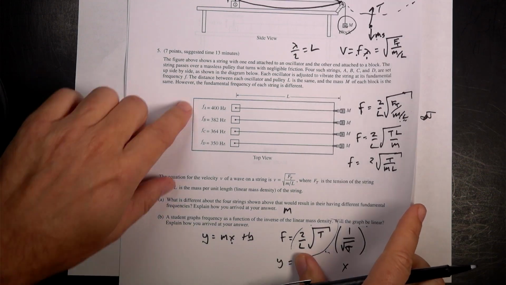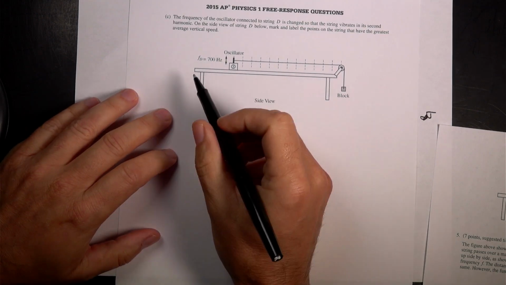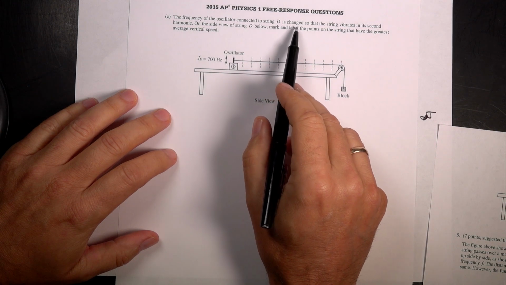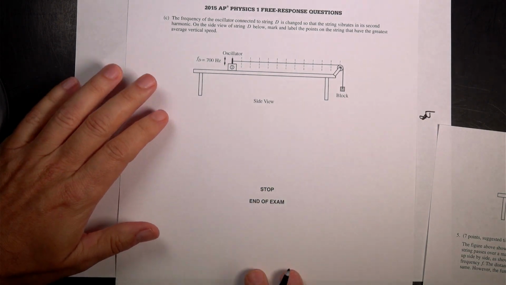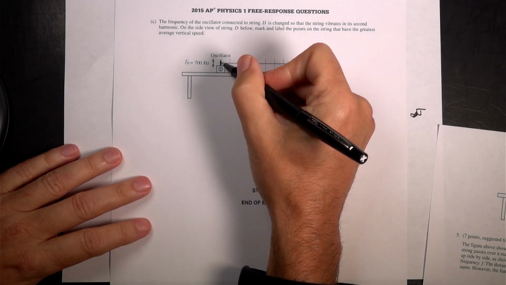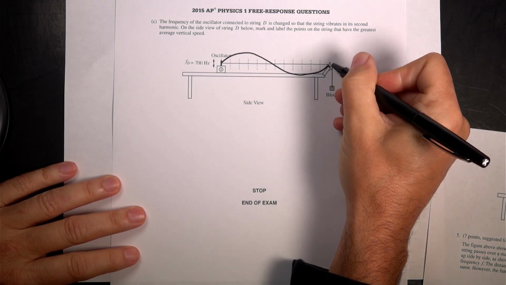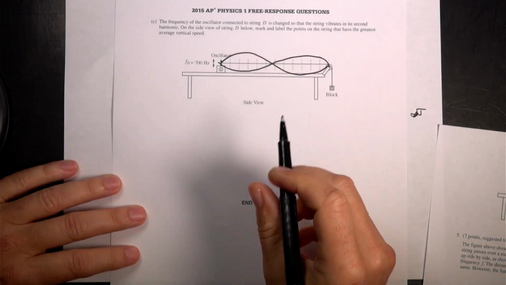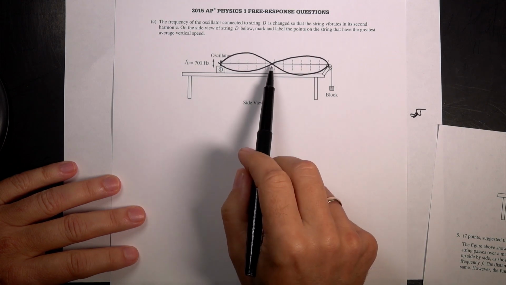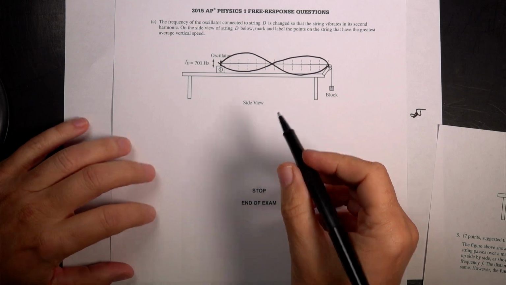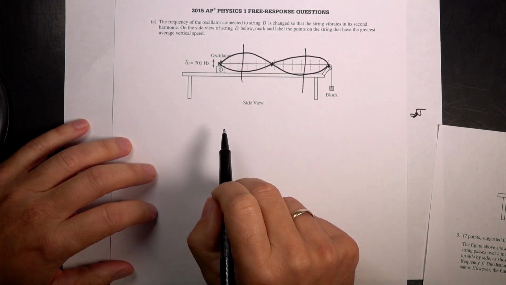I'm not too happy with that answer, but okay, let's just see one more part. Okay, part C. The frequency of an oscillator connected to string D is changed so the string vibrates in its second harmonic. Okay, I'm not 100% sure, but I think the second harmonic is this. So it goes like this. So it's one wavelength. On the side view of the string, mark and label the points that have the greatest average vertical speed. I should have drawn it more carefully. So this is vertical speed of 0, vertical speed of 0. So these would be the greatest vertical speeds.